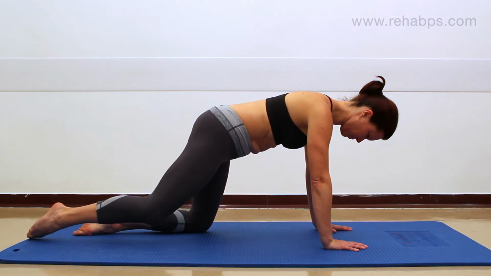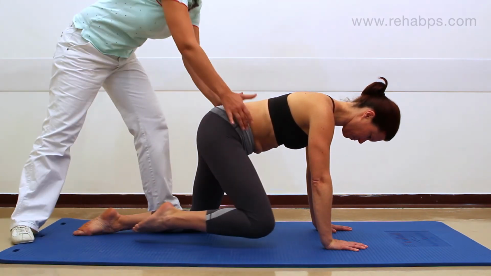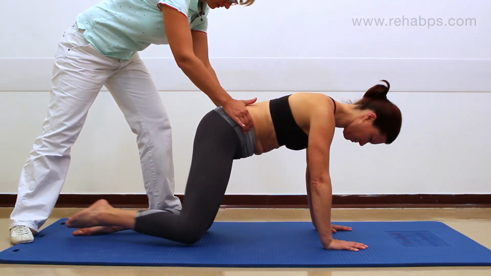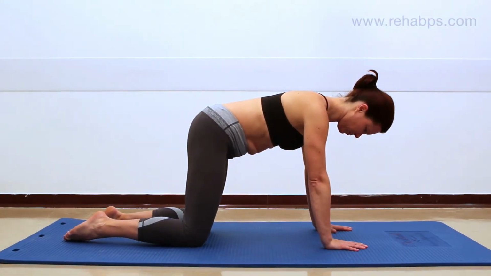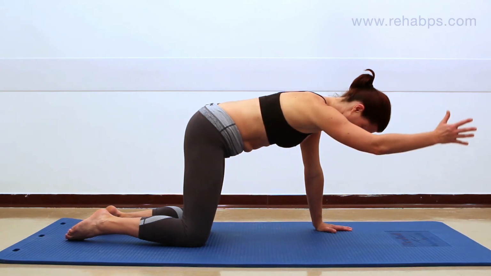Unload one lower extremity and bring it into slight flexion and then into slight extension. The same instruction can be used for the upper extremity movement as well.